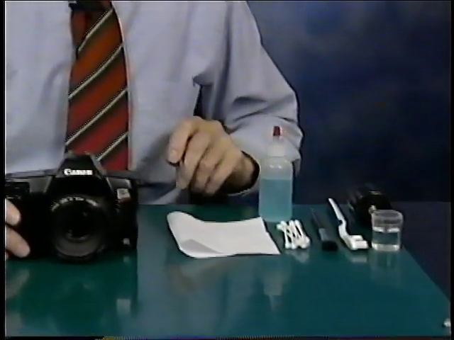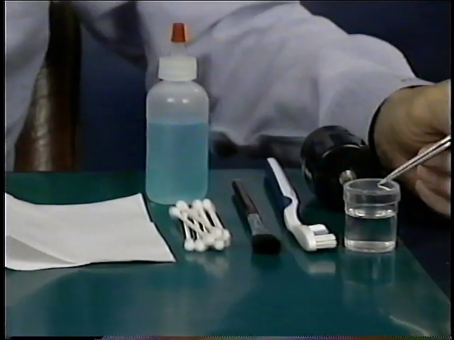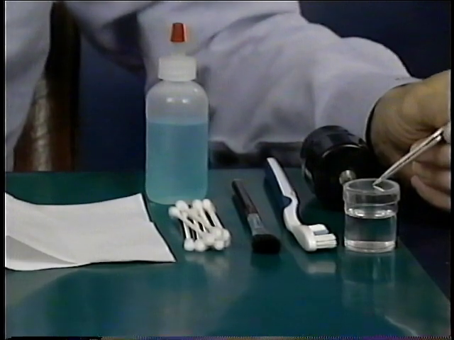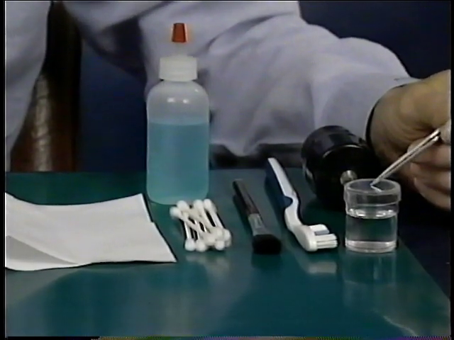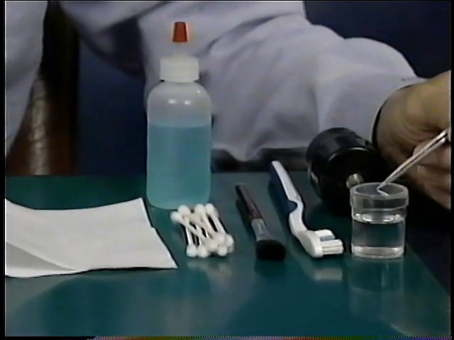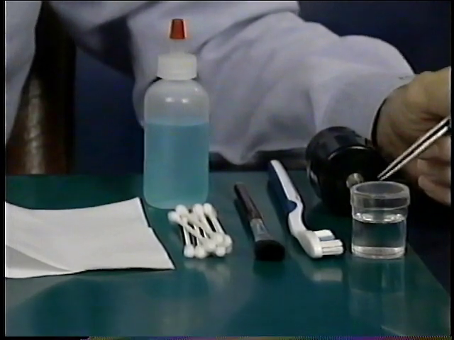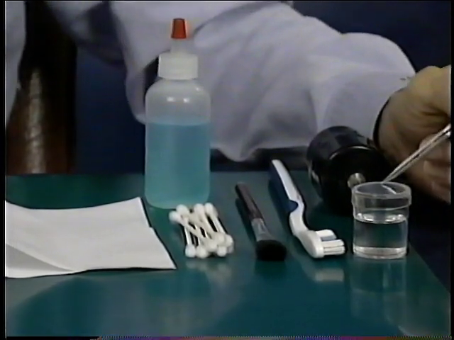Cleaning a camera is an important service, and it's something that can be done easily without too many tools. You'll need a few supplies, and not expensive ones at that. What we have here is a small bottle of isopropyl alcohol, and you should use either 91% or 99% isopropyl. Those are both obtainable at drugstores. Do not use the 70% rubbing alcohol. Be sure to go with the 91 or 99.